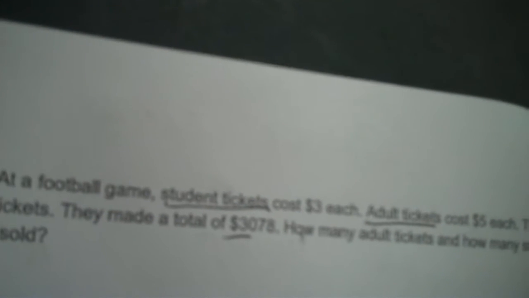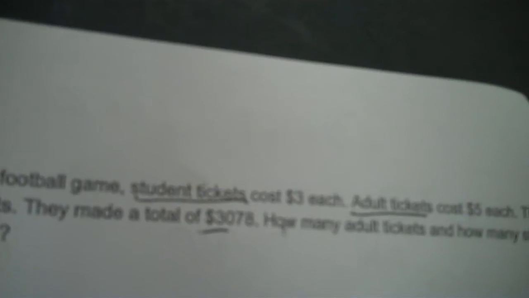Okay, number 10, at a football game, student tickets cost $3 each, adult tickets cost $5 each. The school sold 700 tickets. They made a total of $3,078. How many adult tickets, how many student tickets were sold?